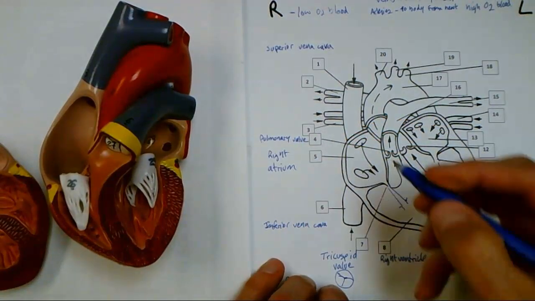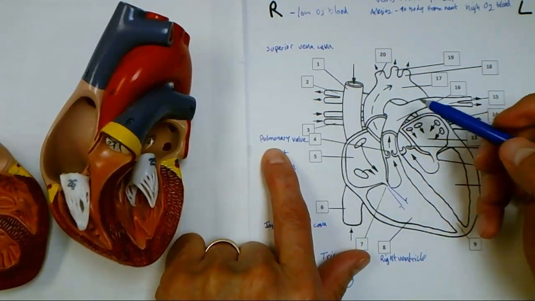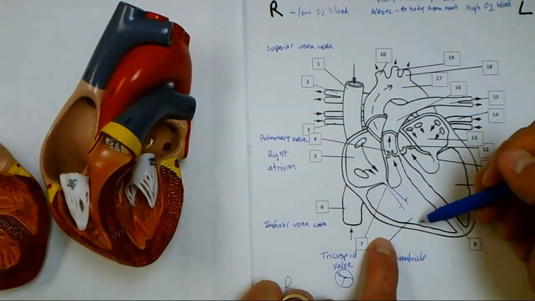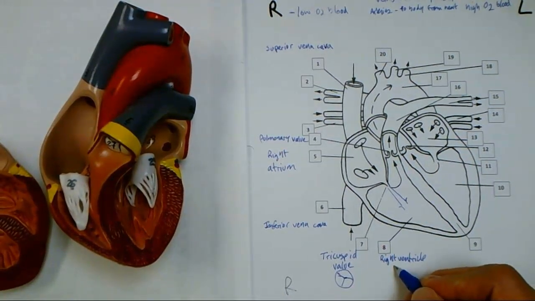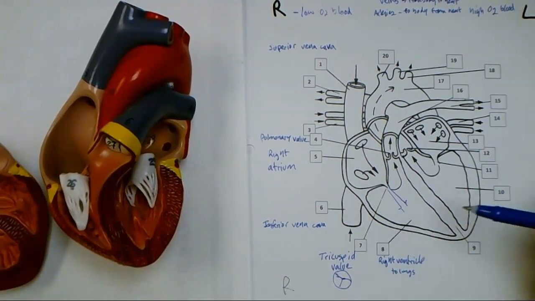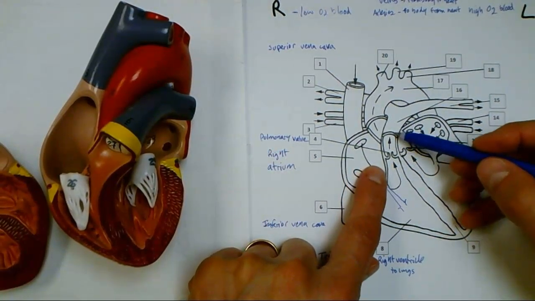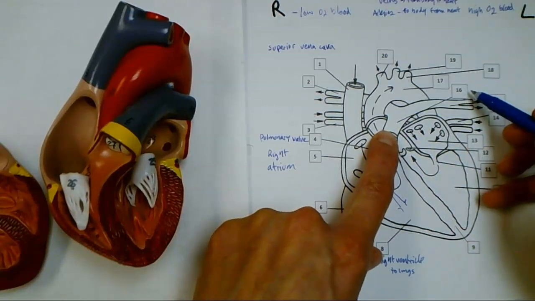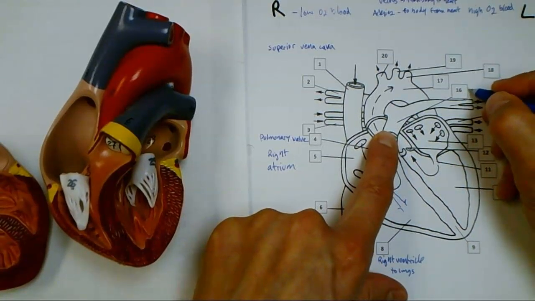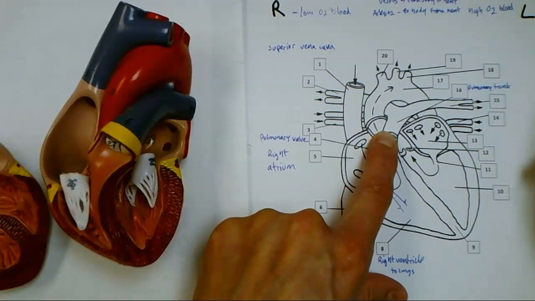The pulmonary valve. Now, pulmonary, you might know, is a word that refers to the lungs. So the right ventricle pumps blood to the lungs. And this is low oxygenated blood. We're on the right side. This is low oxygen. So we're going to pump blood through the pulmonary valve, which is this one here, into this vessel here, which is labeled number 16, which is the pulmonary trunk. The pulmonary trunk, kind of like the trunk of a tree.